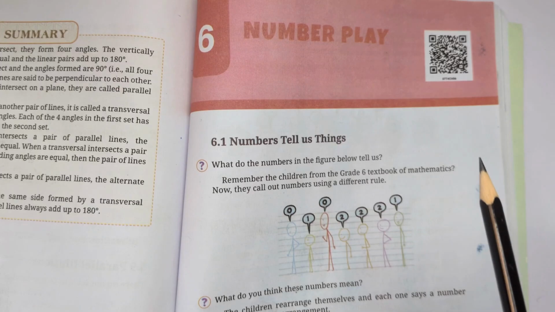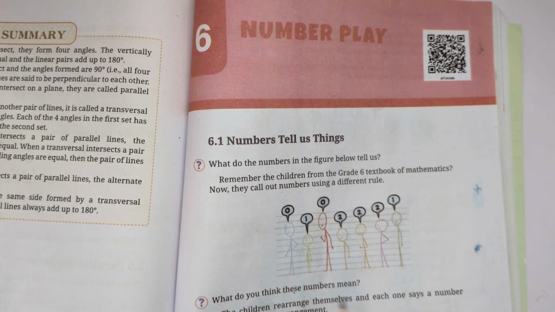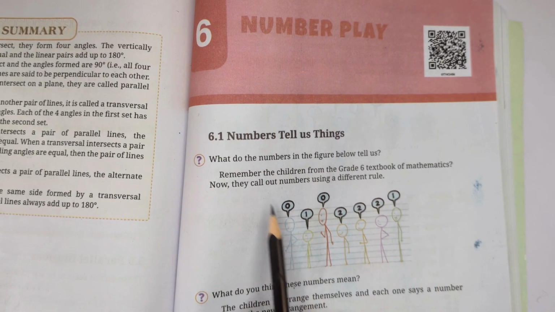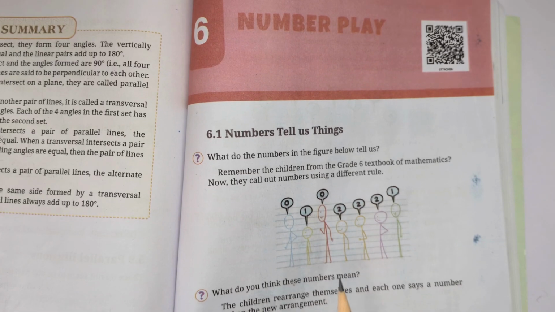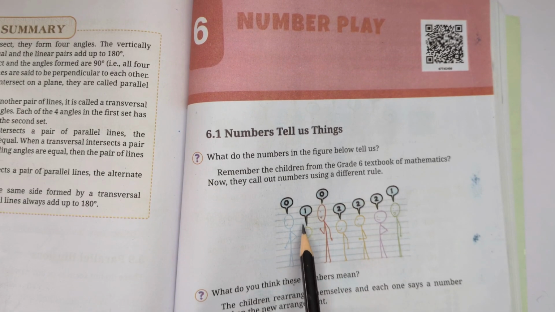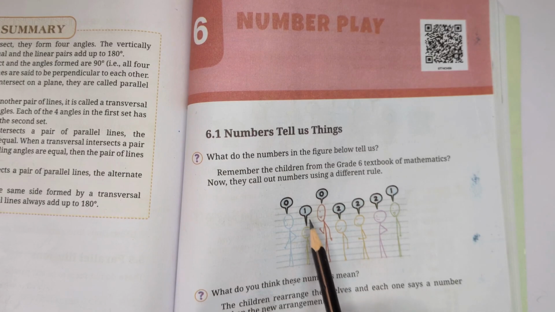Chapter 6, Number Play. Numbers tell us things. Here, what do the numbers in the figure below tell us? If you look at the numbers, we can see how many children are in front of each one, taller than that person. That is the number representing. For the first person, nobody is in front, so always 0. Second person here, for him, one person is taller than him, that means 1.